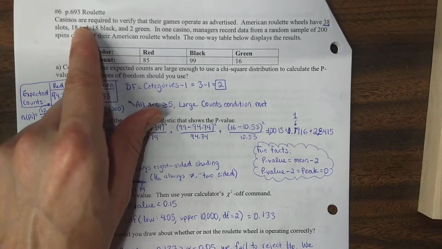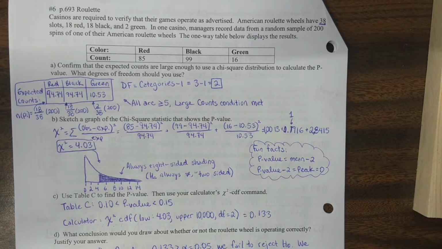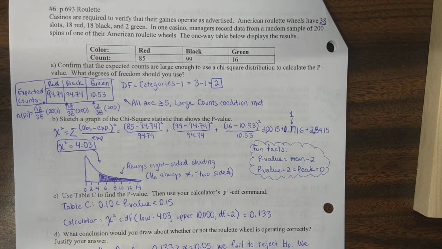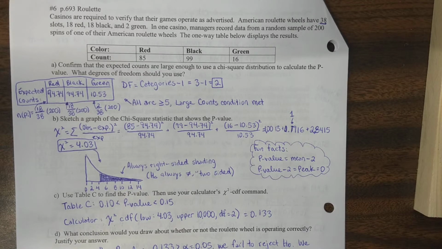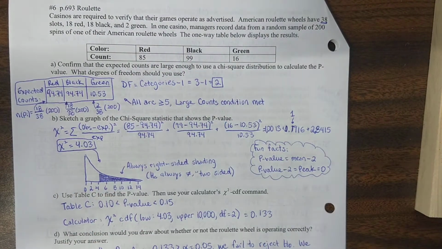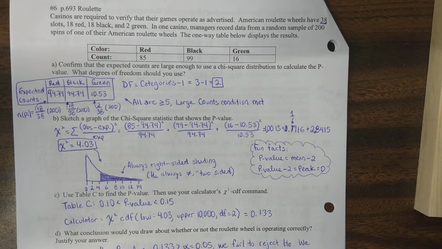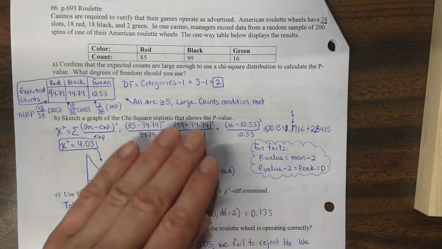Okay, let's begin. Casinos are required to verify that their games operate as advertised. American roulette wheels have 38 slots, 18 red, 18 black, and 2 green. In one casino, the managers record data from a random sample of 200 spins of one of their American roulette wheels. The one-way table below displays the results. Color: red, black, and just a couple green. Confirm that the expected counts are large enough to use a chi-square distribution to calculate the p-value. What degrees of freedom should you use? Are my expected counts large enough?